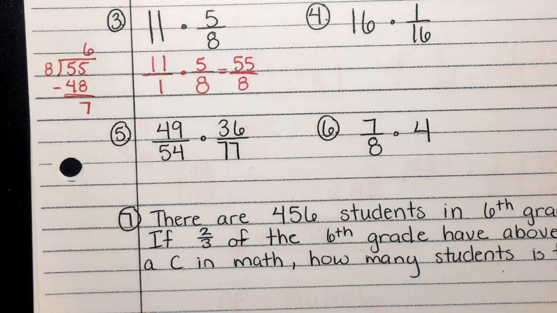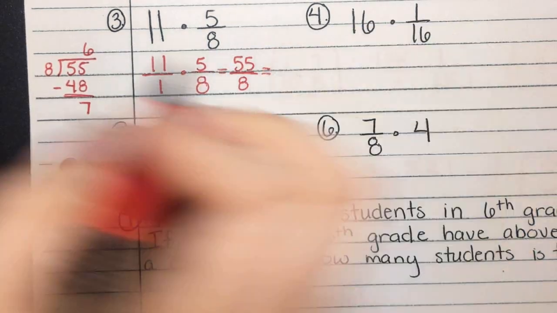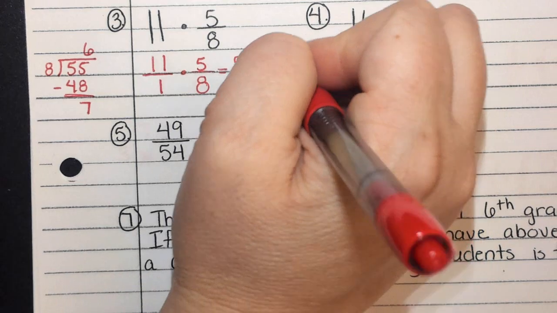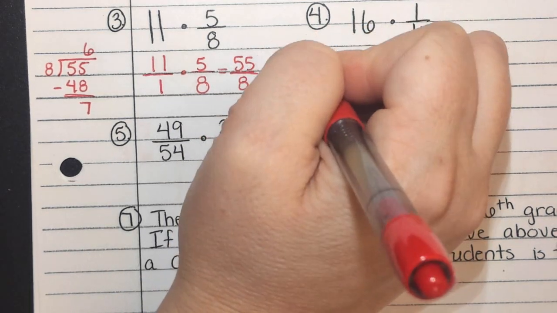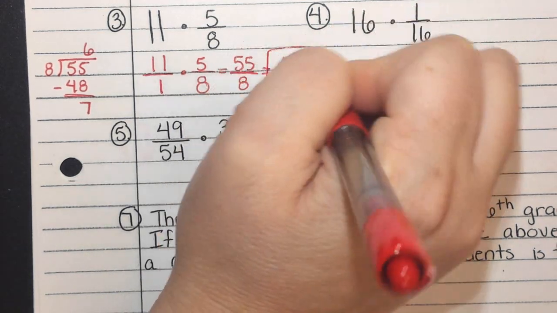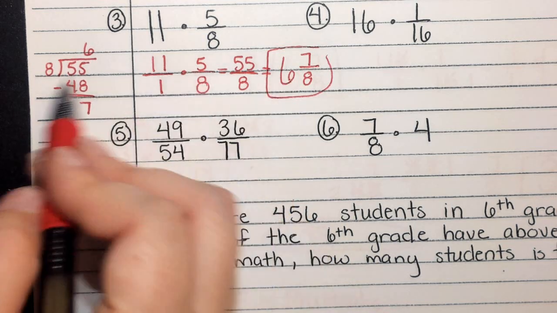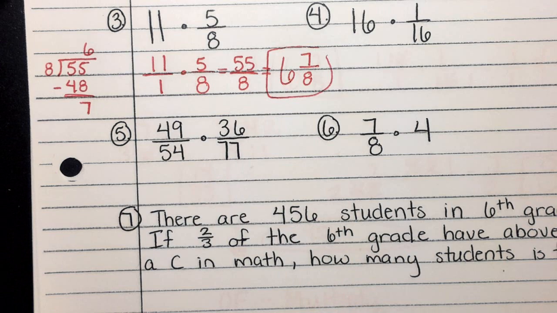Okay, what am I doing with those numbers? Raise your hand if you can tell me. How am I going to write that answer using those numbers we just got? Jessica? 6, and then 7 goes on top over 8. So remember, my whole number is on top. The leftovers we put up, and then 8 goes on the bottom.